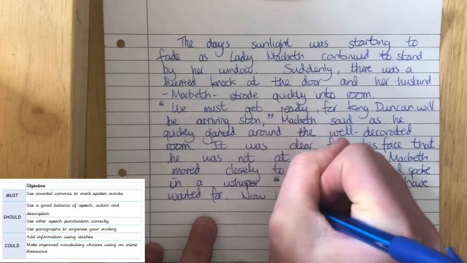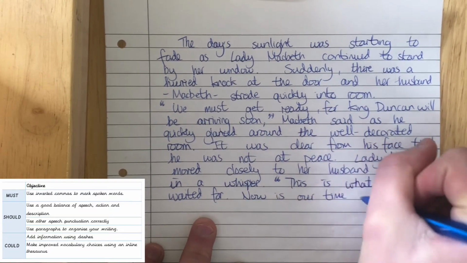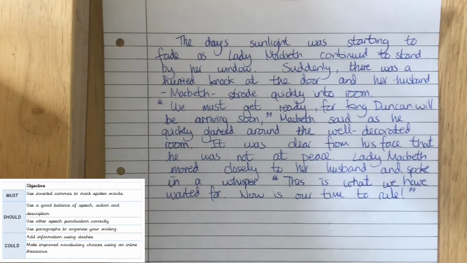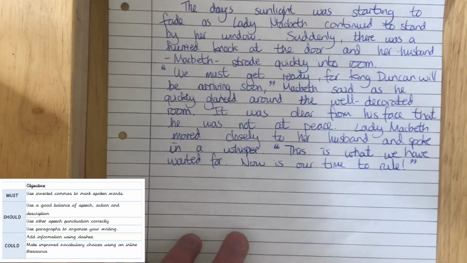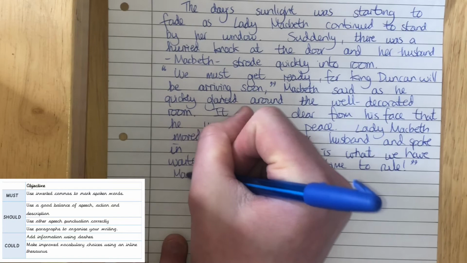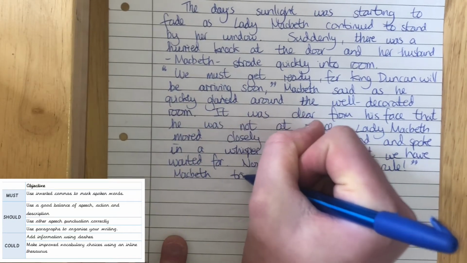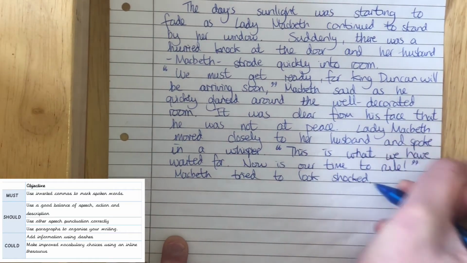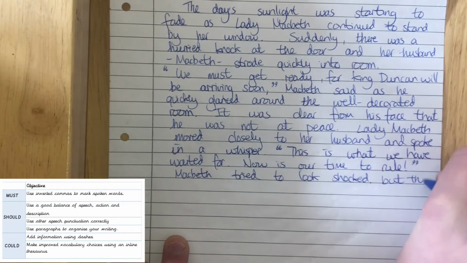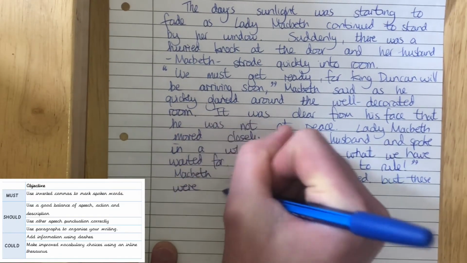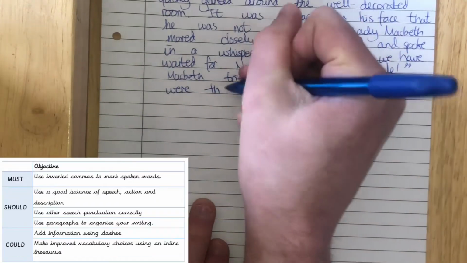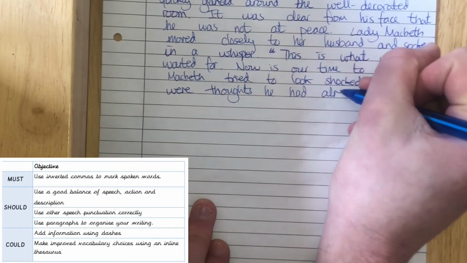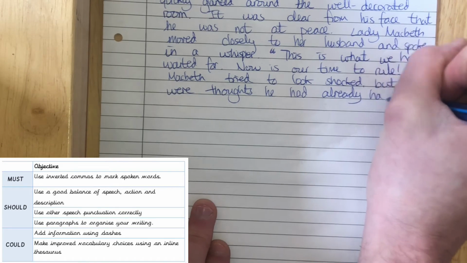"Now is our time to rule!" Exclamation mark, inverted commas. Then I'm quickly just going to add a little bit about how Macbeth reacts. Macbeth tried to look shocked. But these were thoughts he had already had. Okay, full stop.